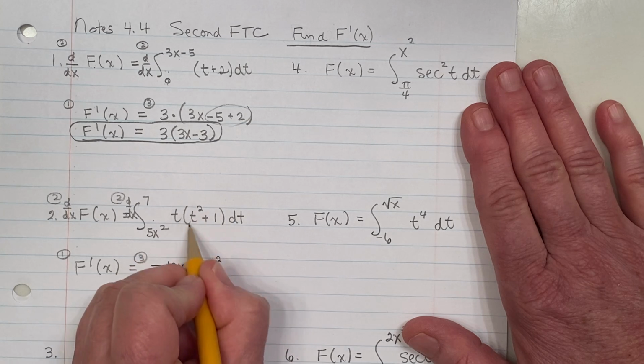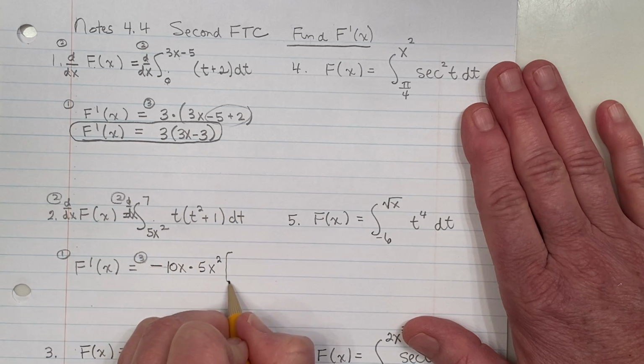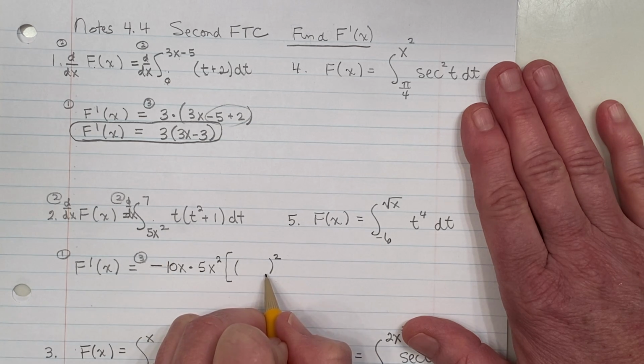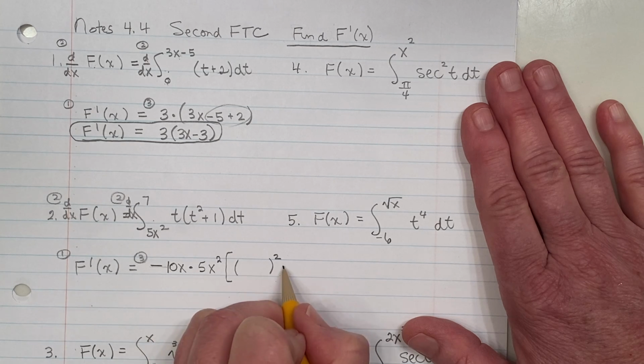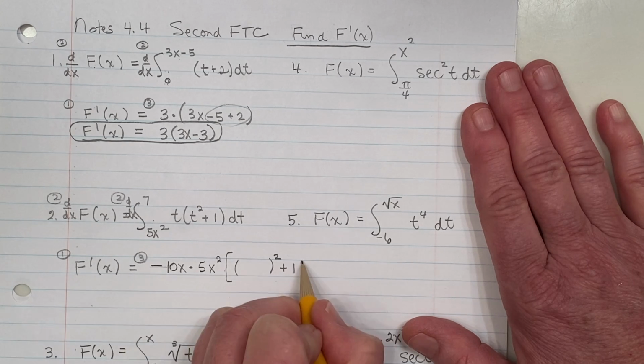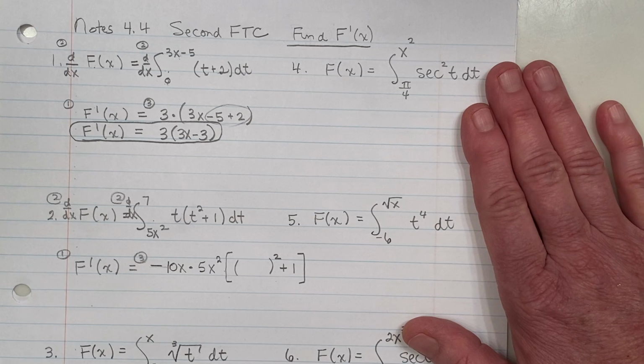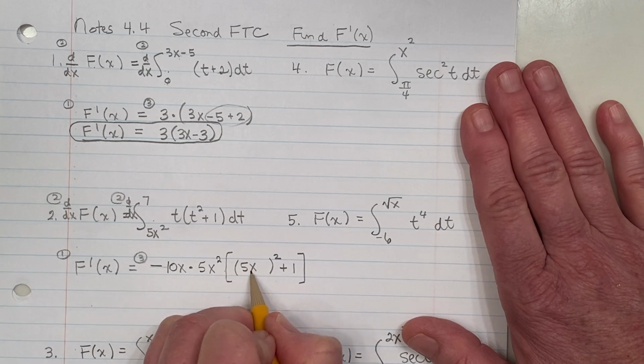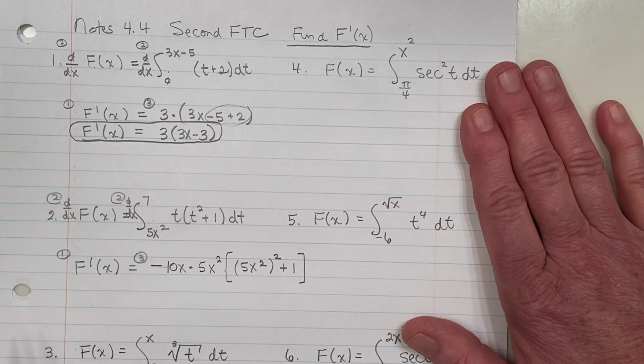Now I'm going to reach inside these parentheses, but I'm going to change that parenthesis to a bracket because right here where I see t squared, I'm going to use these parentheses for my t, or my 5x squared, and I just didn't want another set of parentheses. So right here where t is, I will replace it with 5x squared. Okay, a little bit of cleanup.